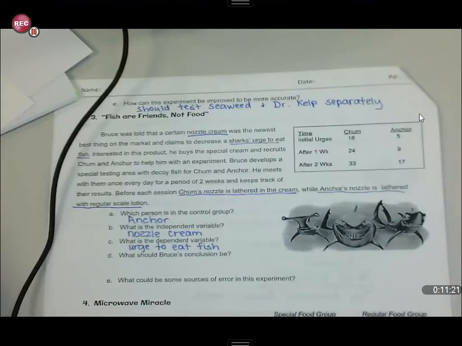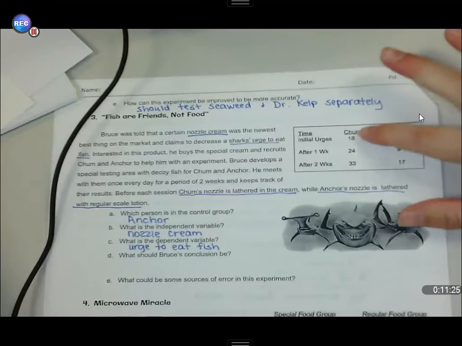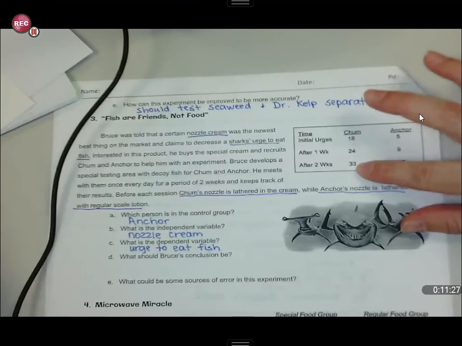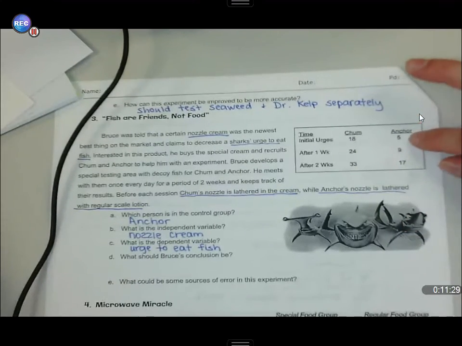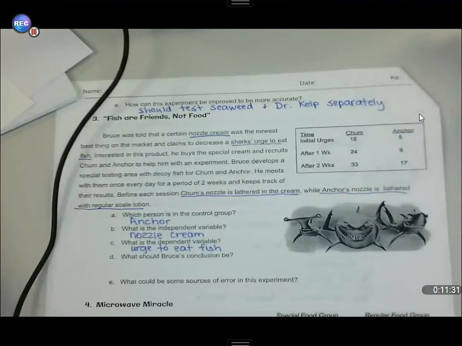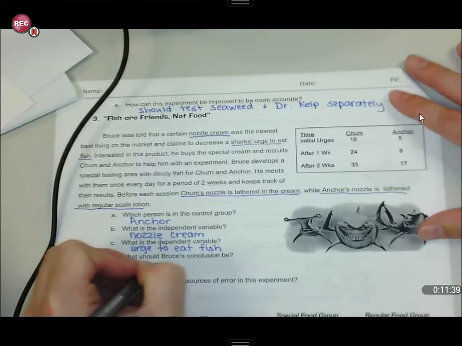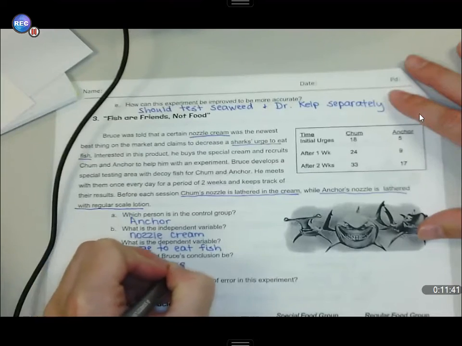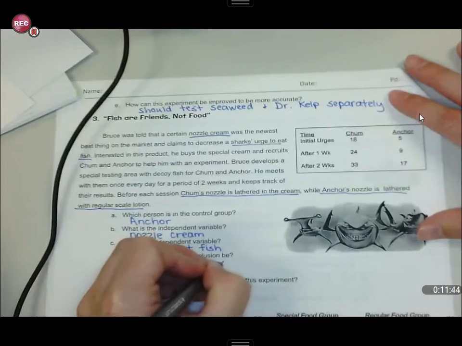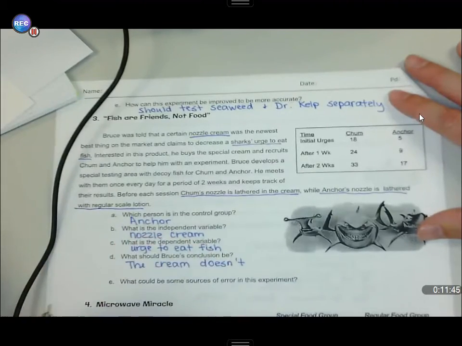What should Bruce's conclusion be? Does the nozzle cream work? Well, if you look at this, it goes 18, 24, 33. Well, this one goes 5, 9, 17. There is no reducing the shark's urge to eat fish. So no, it doesn't work. So you would say the cream doesn't work. We're wanting to reduce the urge to eat, and these guys are just wanting to eat more.